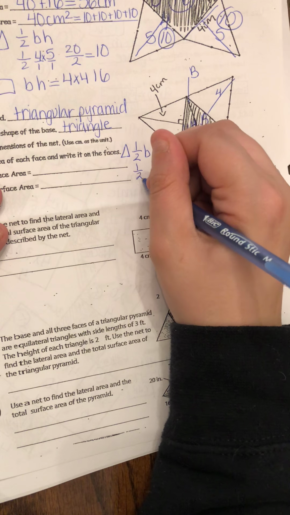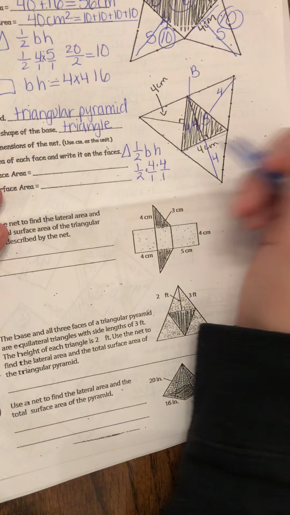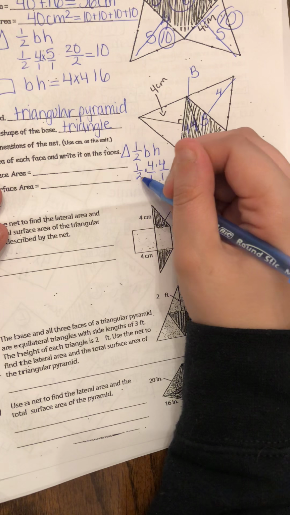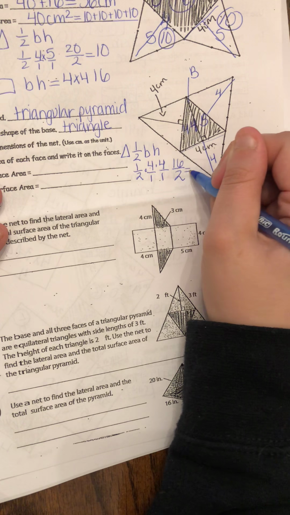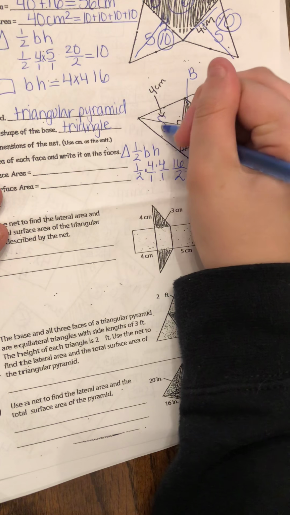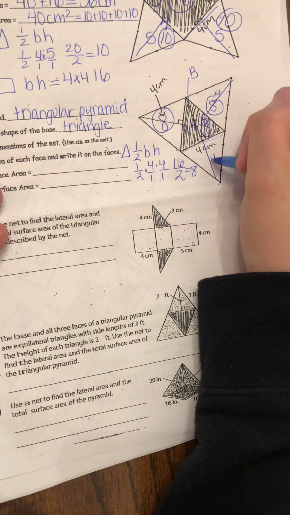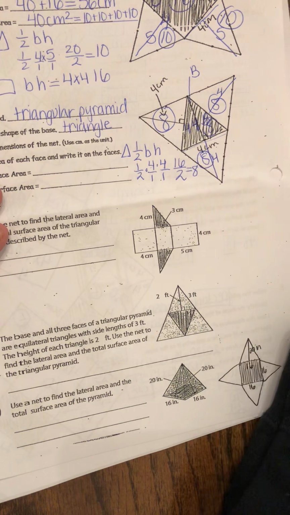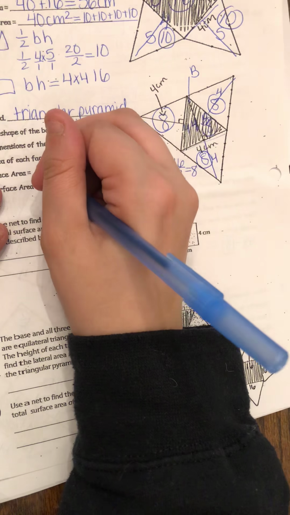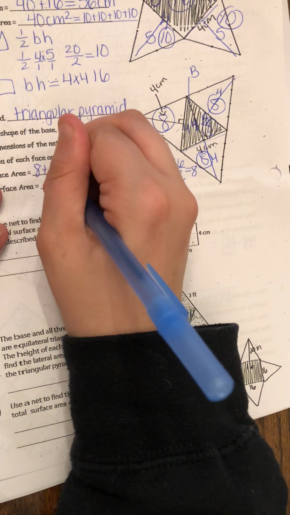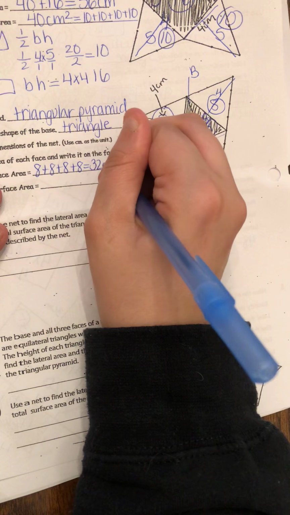So I'm going to do 1/2 times 4 times 4. Well, 4 times 4 is 16. 2 times 1 times 1 is 2. 16 divided by 2 is 8. So that means each triangle face, area of the face, is going to be 8. So total would just be 8 times 4, or 8 plus 8 plus 8 plus 8, which is 32 centimeters squared.